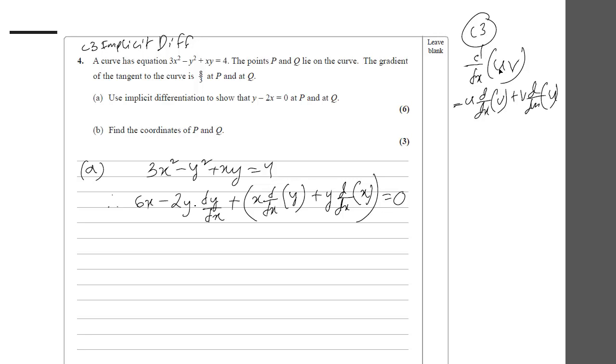So you have to know this in C4 too. So let's write this down: 6x minus 2y dy by dx plus x, derivative of y is dy by dx, plus y, derivative of x is 1, equals 0.